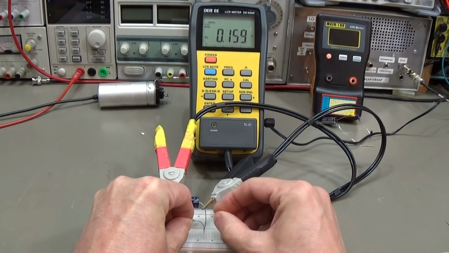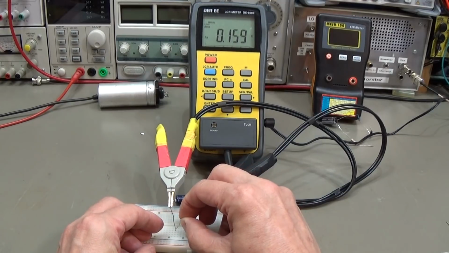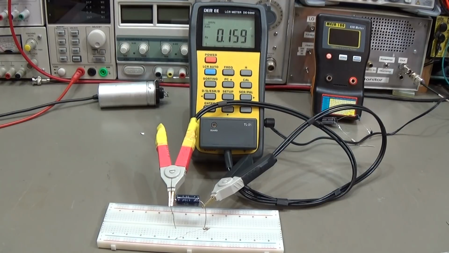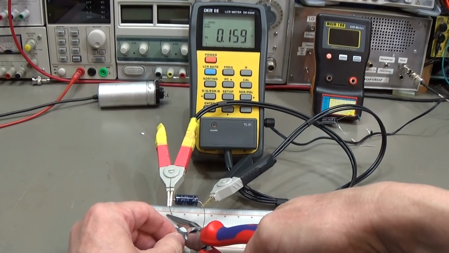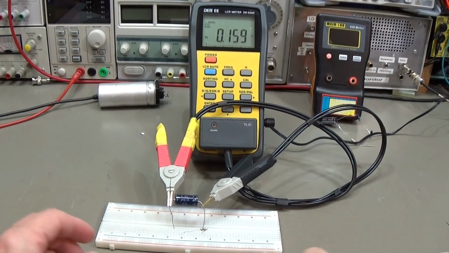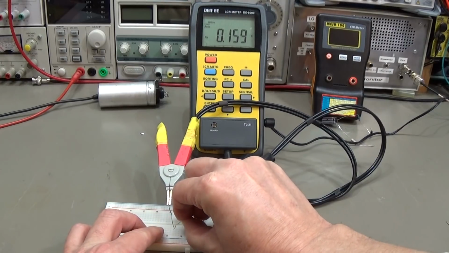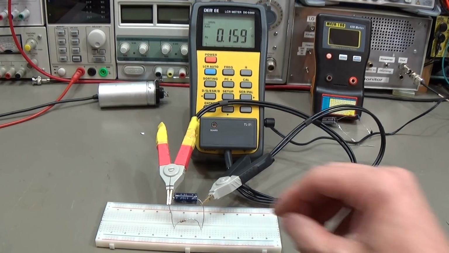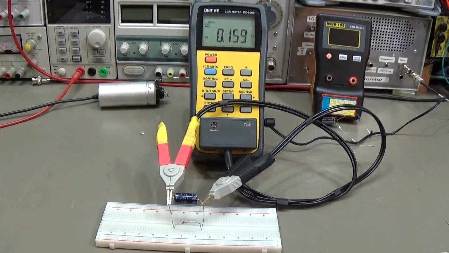So what happens if we put this, oh, this one was in a circuit, so we have to cut it here a little bit so that we get it into our breadboard. Okay, so let's put it in parallel, and you see that our reading is the same. So even with our 1 megaohm resistor in parallel, no change.